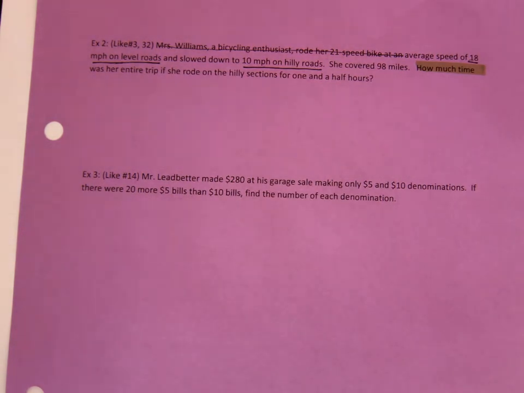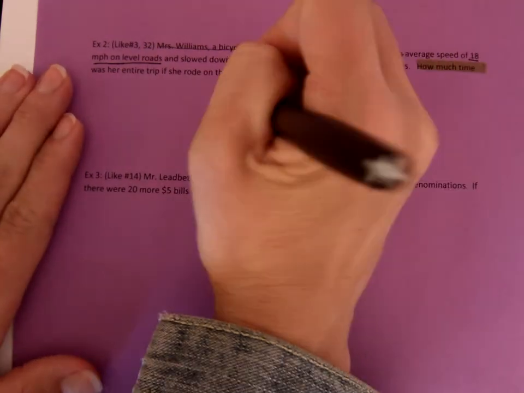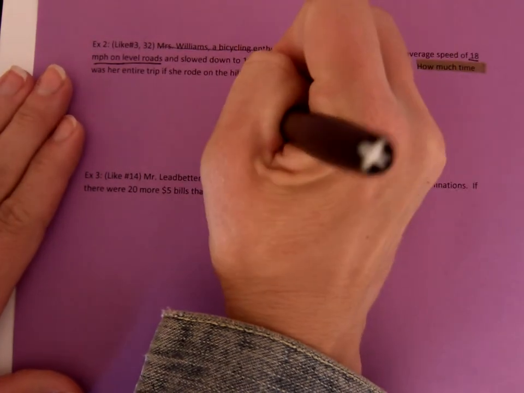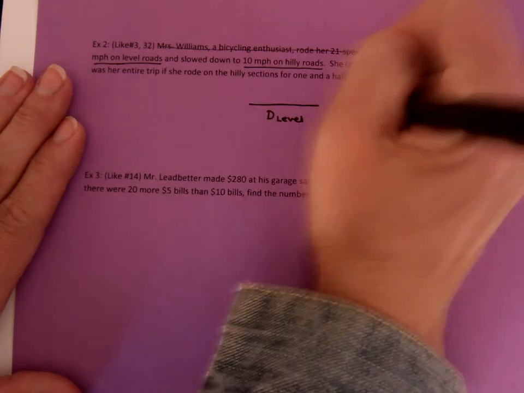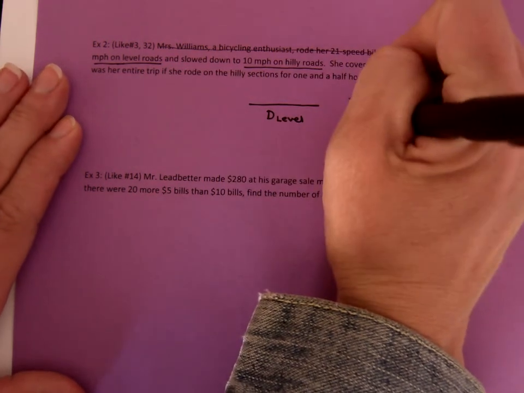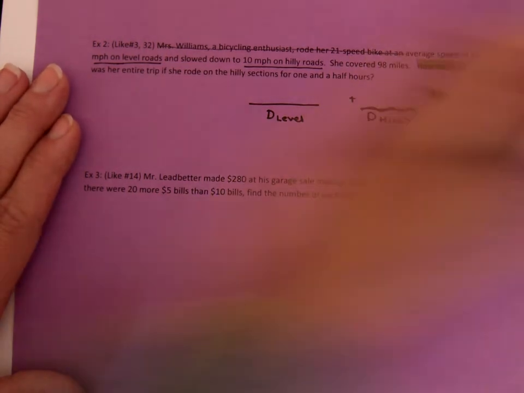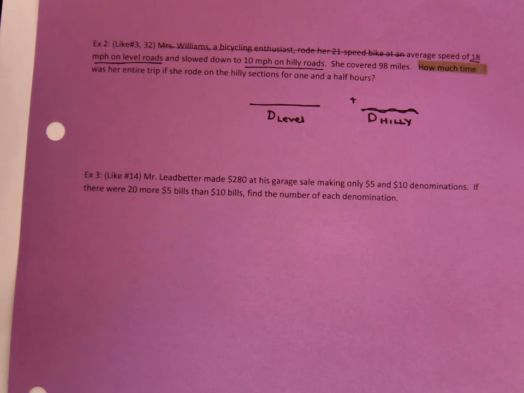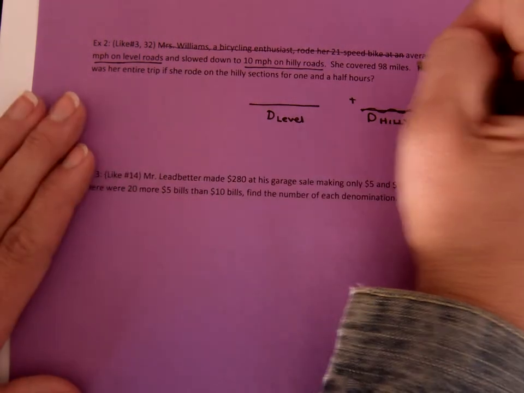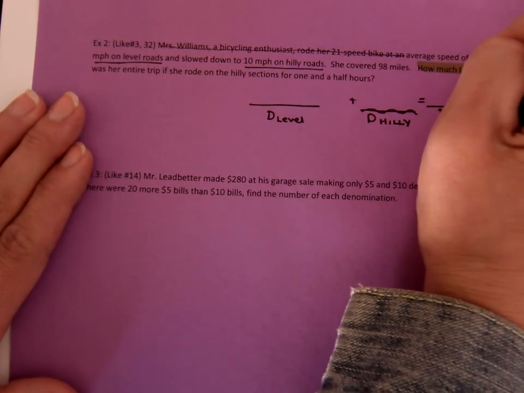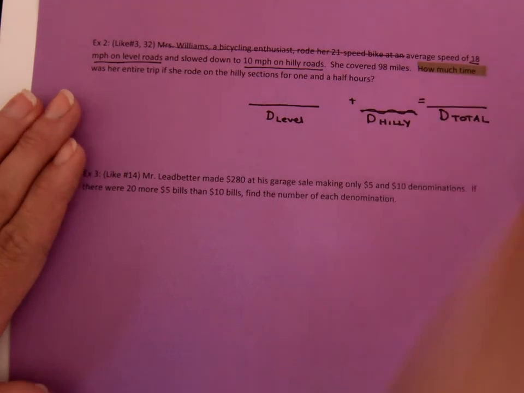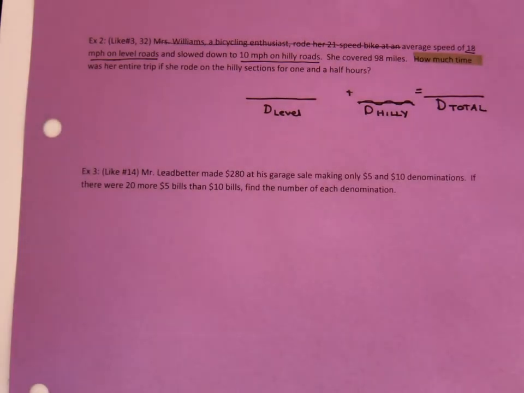Okay, so here's what's going on. I rode 2 different parts. I rode a level part and I rode a hilly part to make a total distance. So this is just like last night. Over here is going to be the distance of the level part plus the distance of the hilly part. I guess I should have made that a wavy line instead of a straight line for the hilly part, right? And that will equal my total distance. So it's kind of like a mixture problem, just like we did last night.